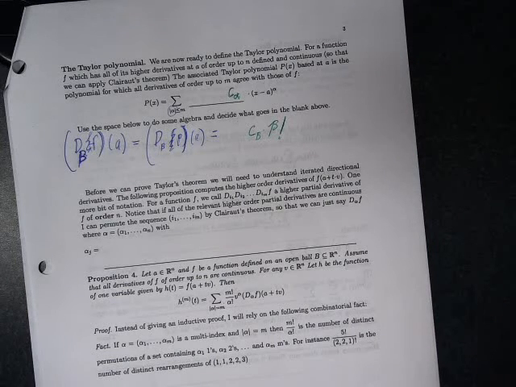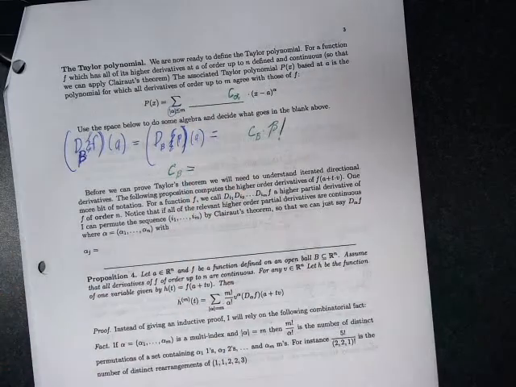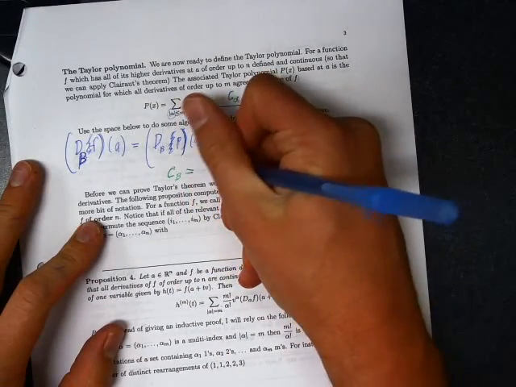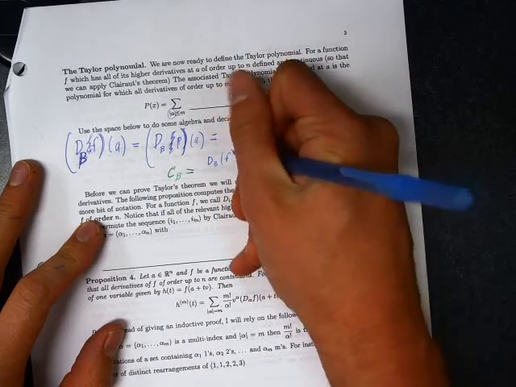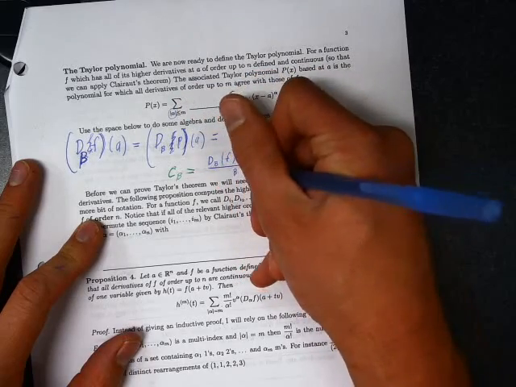I wanted to know what polynomial would make this equation be true. So could you take d beta of f evaluated at a equals c beta times beta factorial and solve that for c beta? Yeah, you divide, right? So that means that this c beta has to be d beta of f evaluated at x equals a divided by beta factorial.